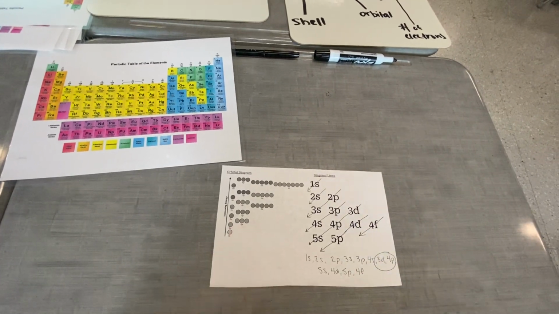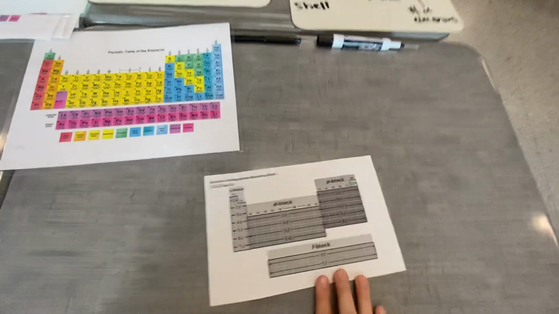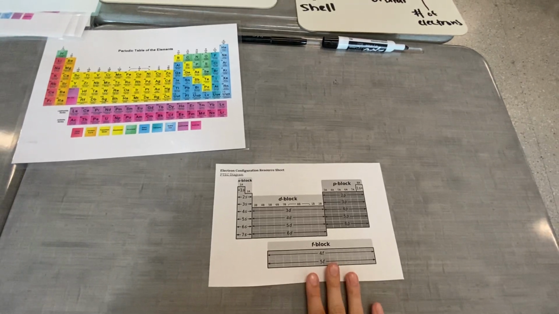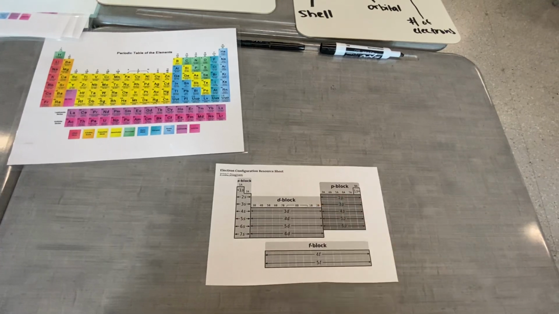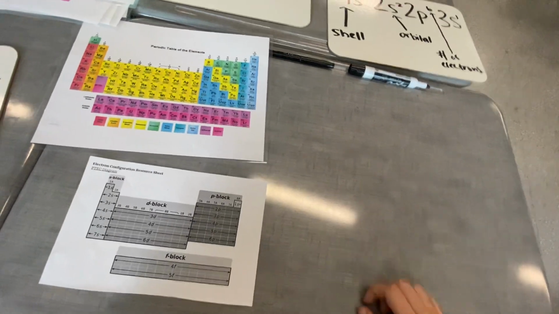This is an orbital diagram. We'll talk about that later. And then this is the periodic table version of the electron configuration, and this is going to be very helpful for us when writing electron configurations.